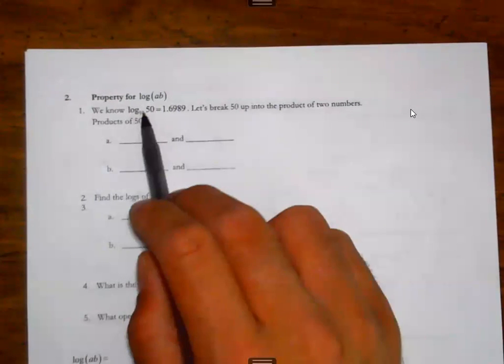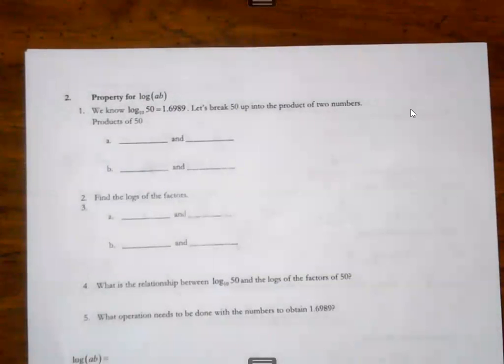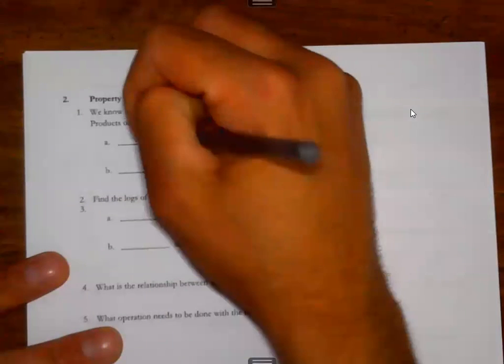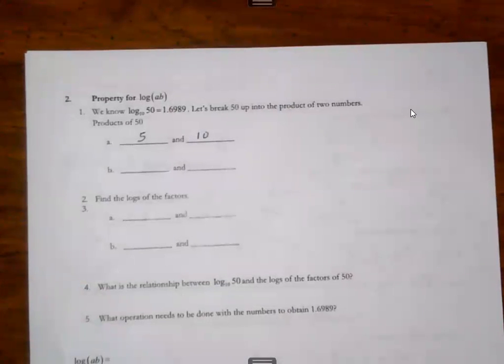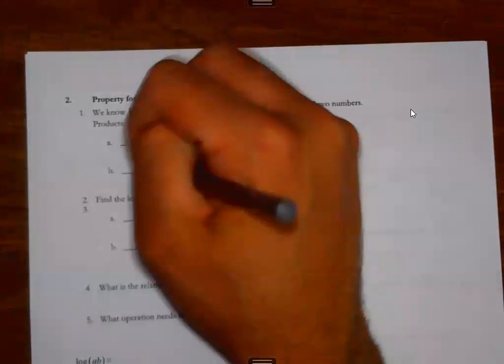So log of 50, can we think of two numbers that multiply to 50? 5 and 10, bang. And then what about another one? 2 and 25, nice. All right, so now we're gonna find the logs of those factors.